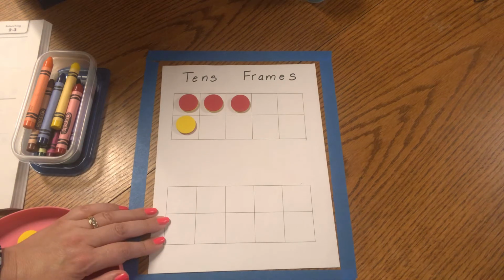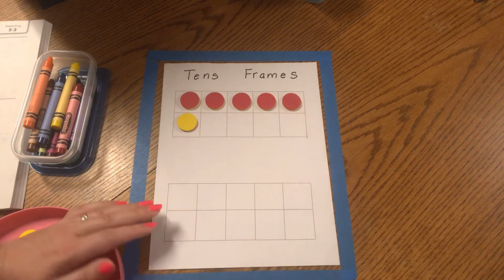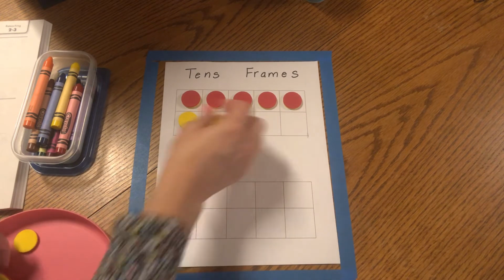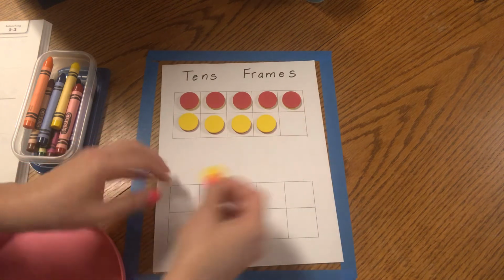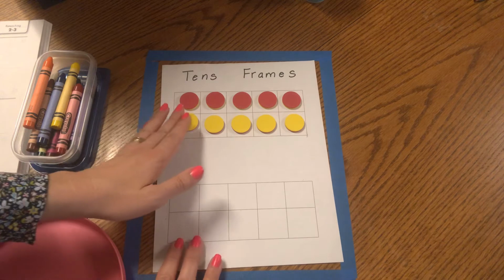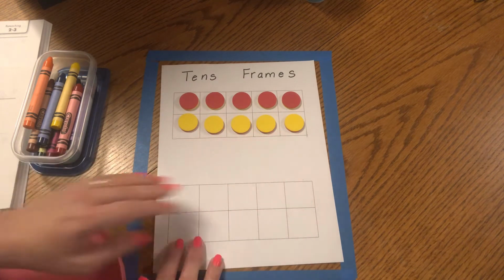Let's try some more. This time I'll put 5 red dots and I will put 5 yellow dots. So let's start by showing the same as. All right? Same amount of red dots as the same amount of yellow dots.